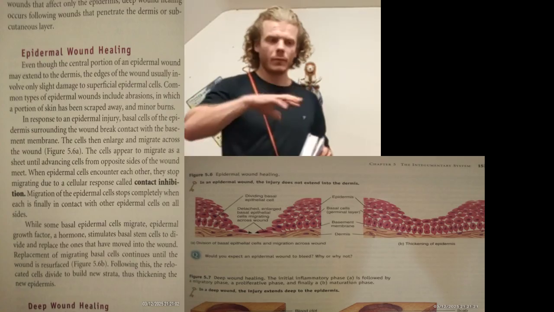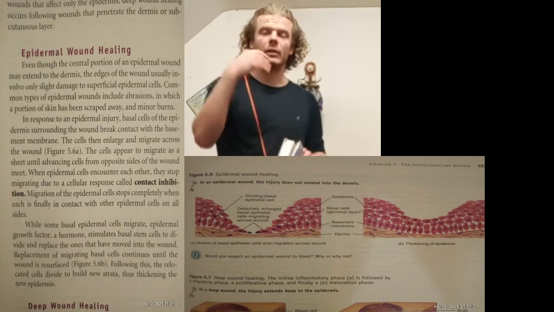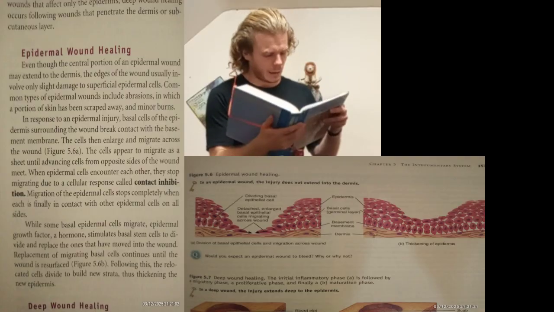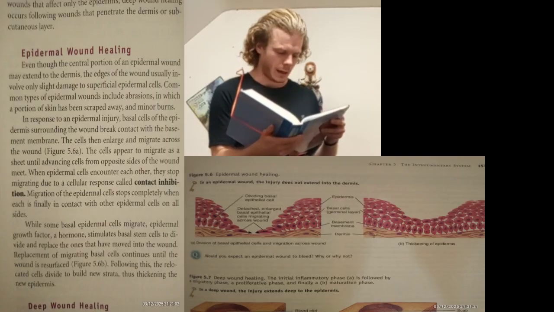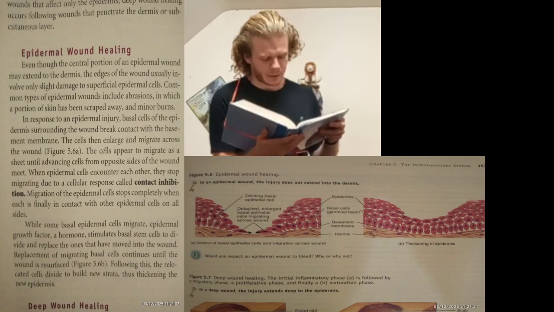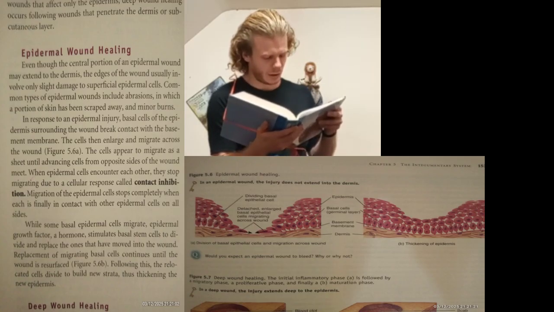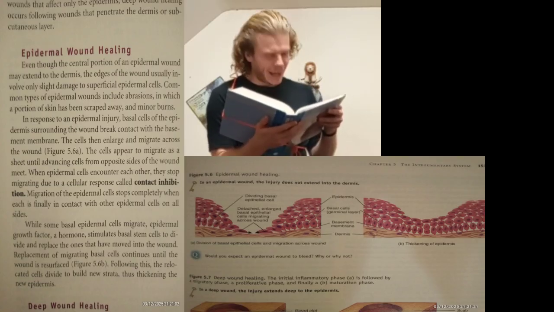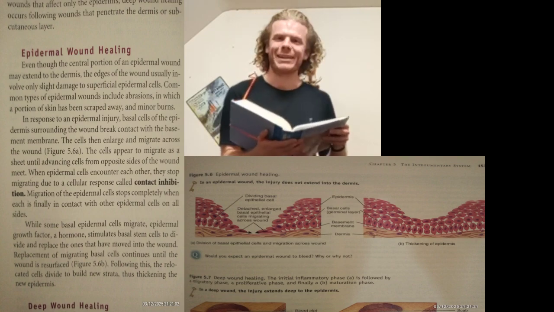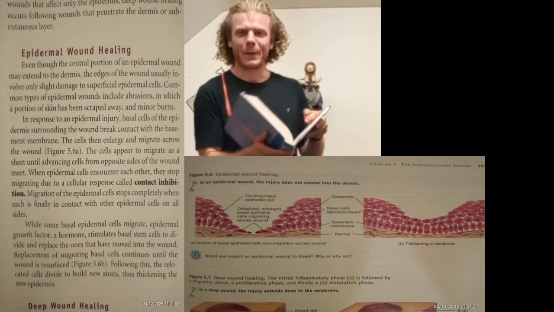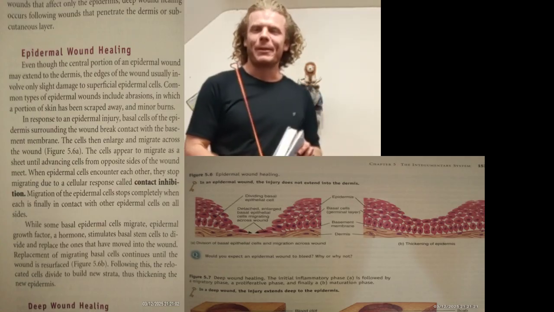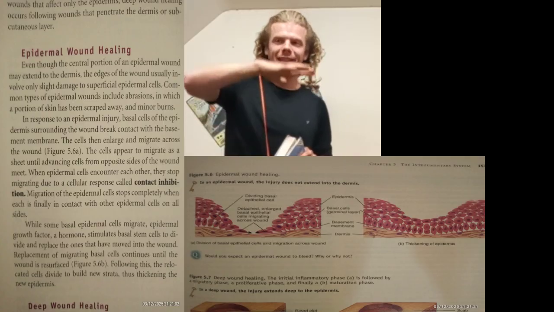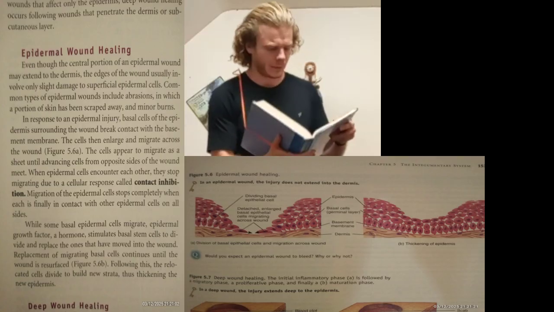Okay, and after that comes a cellular response called contact inhibition, let's look it up, inhibition, not inhibitor. And when they're starting to divide to refill, what was it called?